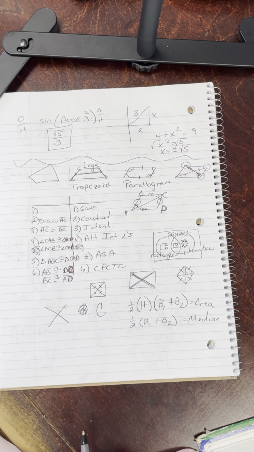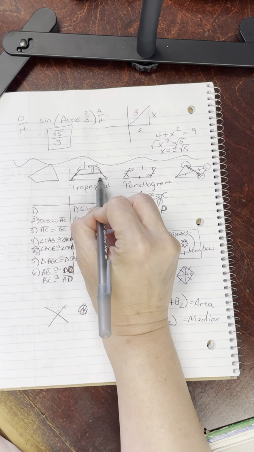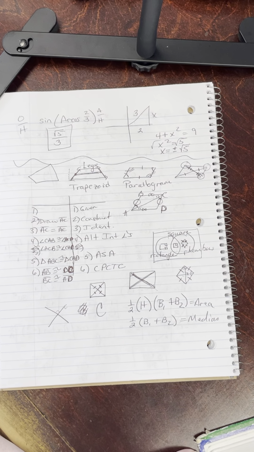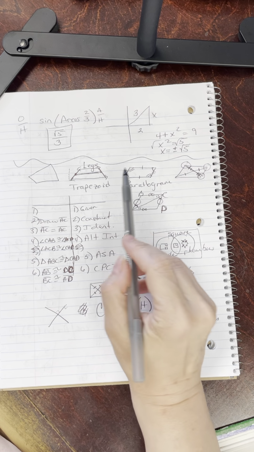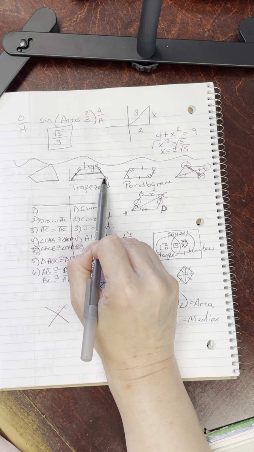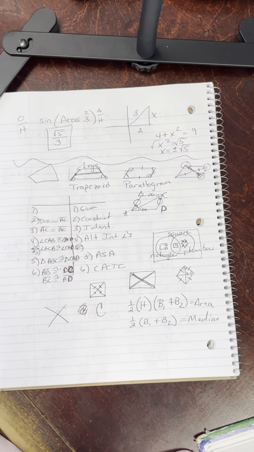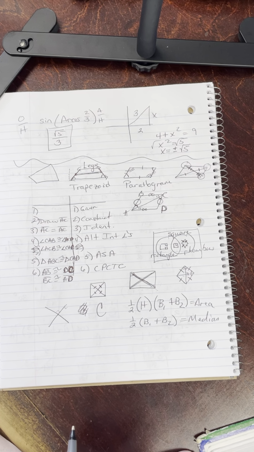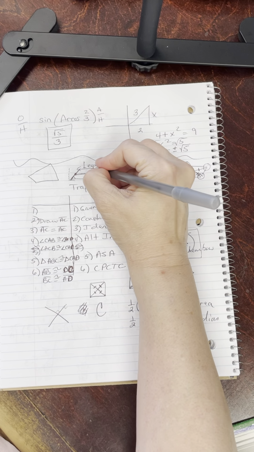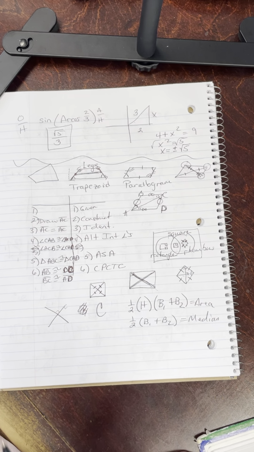All right, so then they clarify the terminology: lower base angles and upper base angles. Now, what are the properties if it is an isosceles trapezoid? The lower base angles must be congruent, equal. This angle has to match this angle. The upper base angles are congruent. This angle must match this angle.